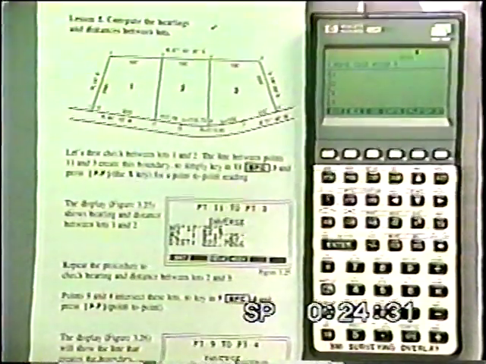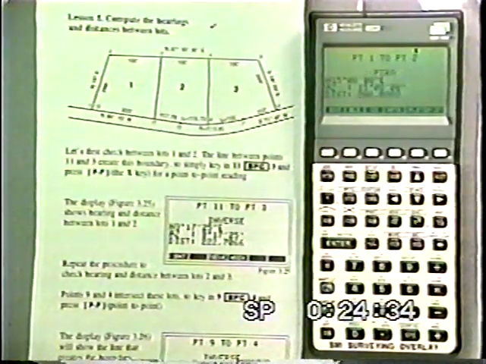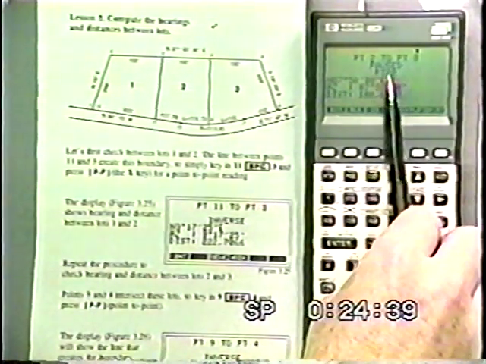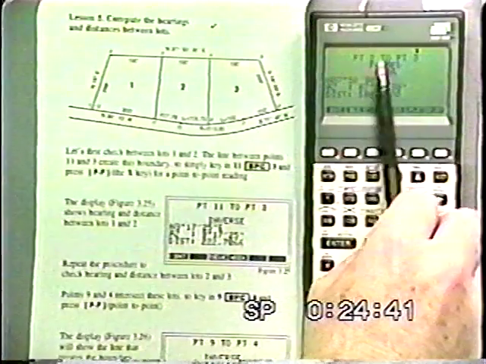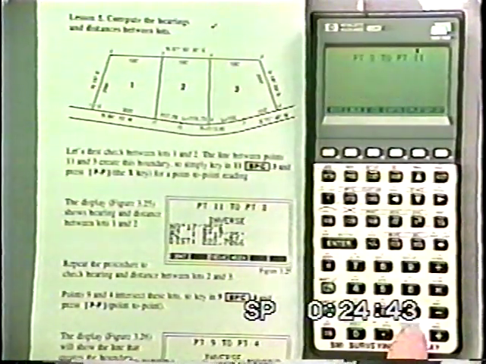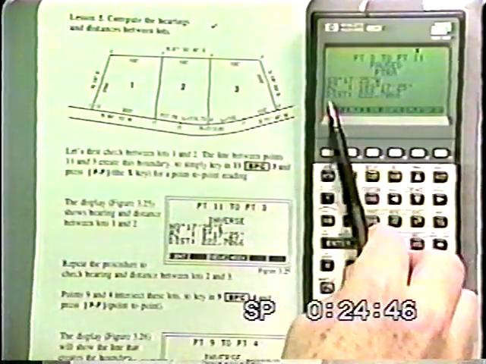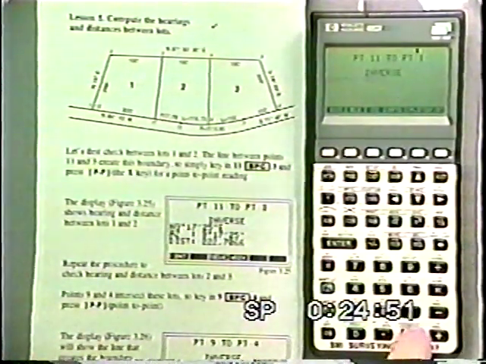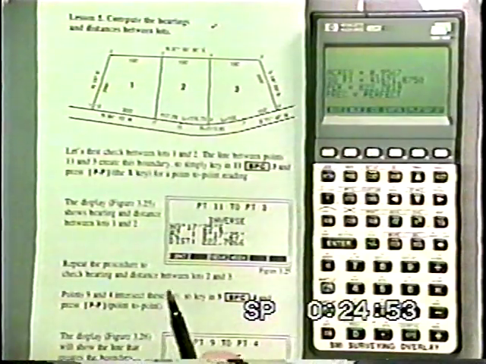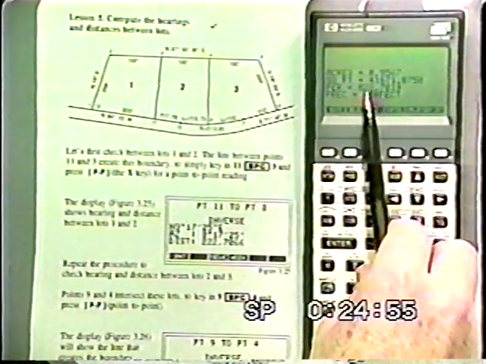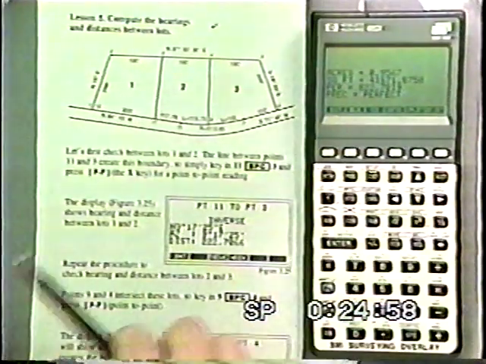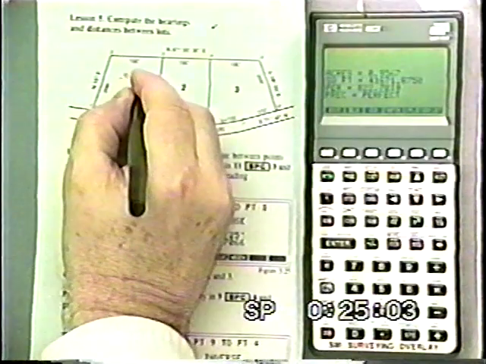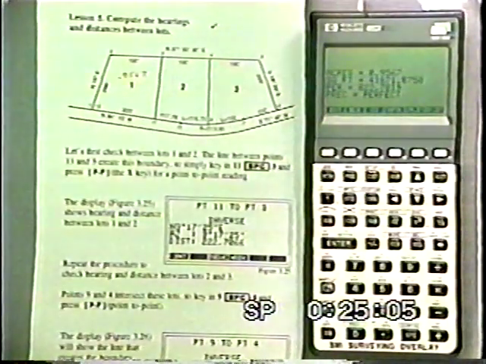Let's do it again. Random point traverse. It traverses around the boundary. Let's press space and it'll stop. See, it says paused, and it gives us the bearing distance from 2 to 3. We press space again and it starts. Press space again and it pauses. Bearing distance from 3 to 11. Space, and we can stop it and get that information. So our acreage here is 0.9567 acres.